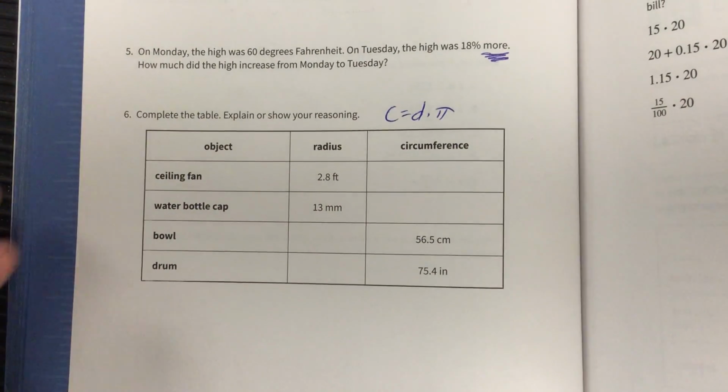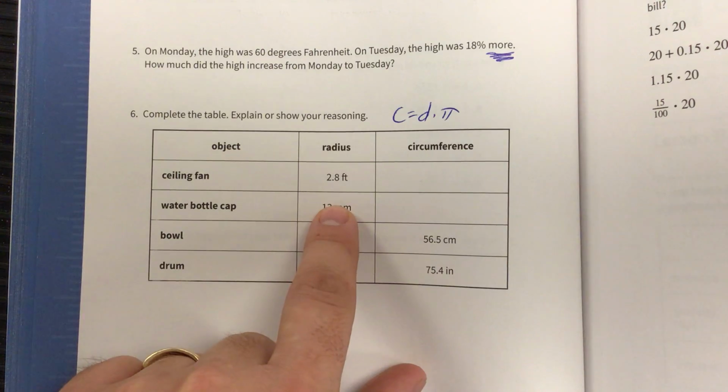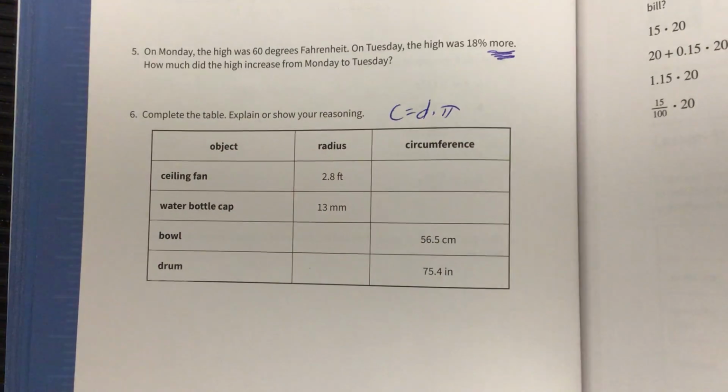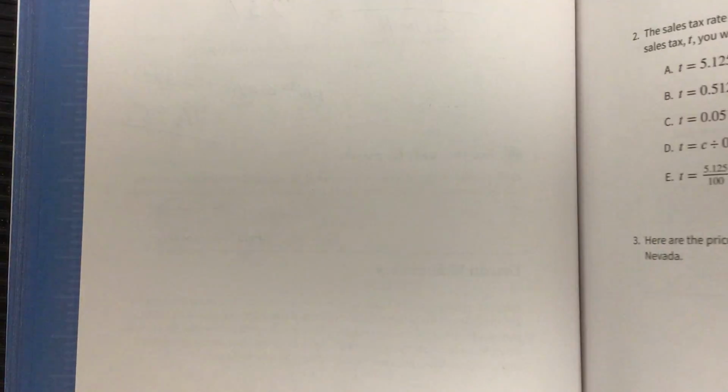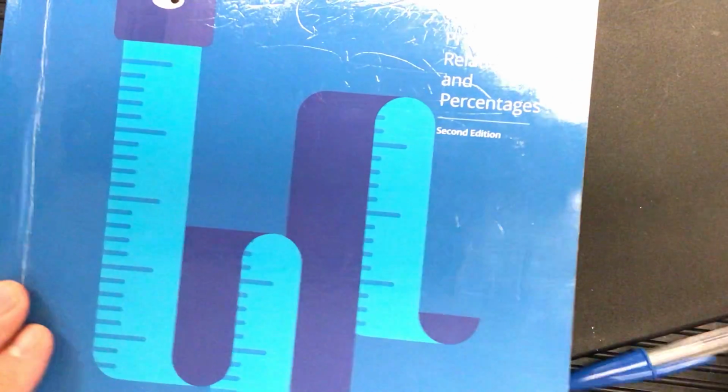circumference is diameter times pi, remember. It's giving you the radius for a couple. It's giving you the circumference for a couple. And that is it, those 6 problems. And that will be due next class period.